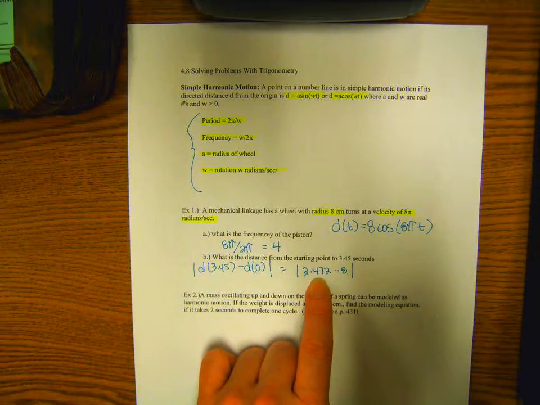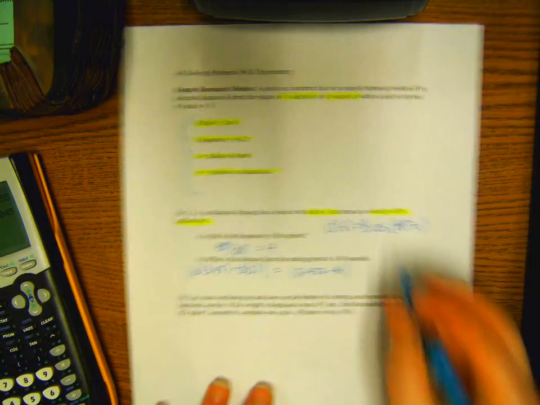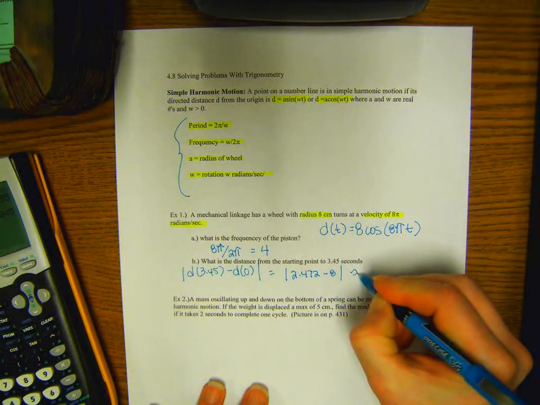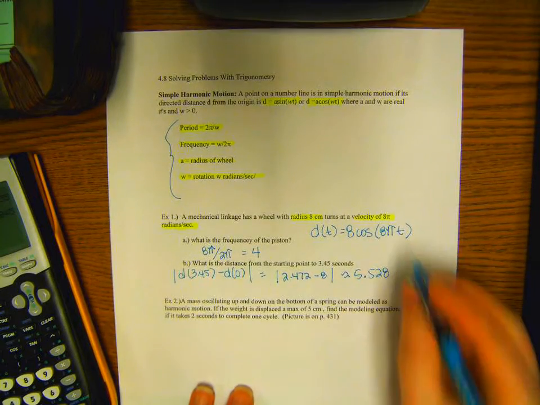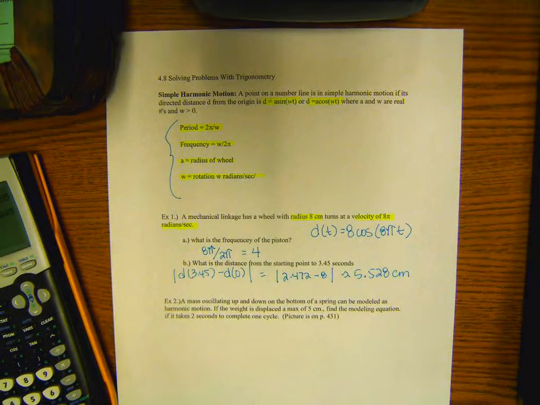So I would write down 5.528, and this is in centimeters. Okay.